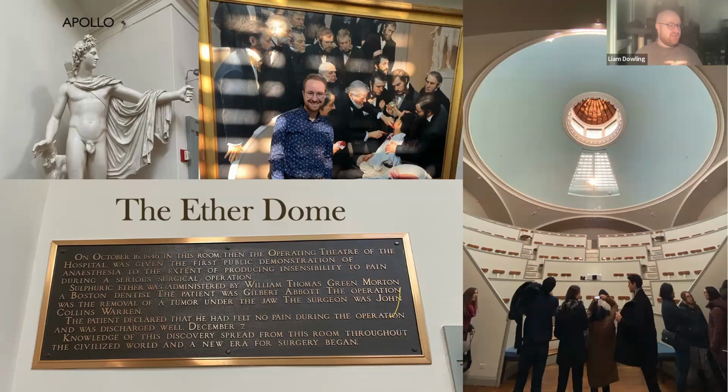Knowledge of the discovery spread across the world, and this was really the big change for the era of surgery. And very famously, after the patient said that he had felt no pain, Dr. Warren announced, "Gentlemen, this is no humbug," very much referencing the previous attempt undertaken by Wells a year or two before.